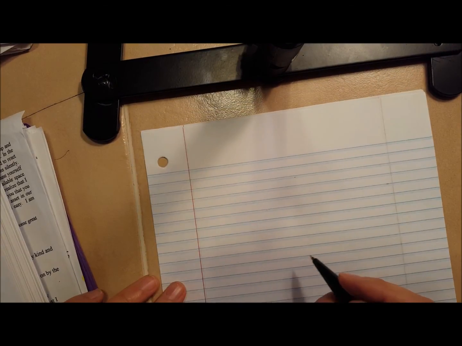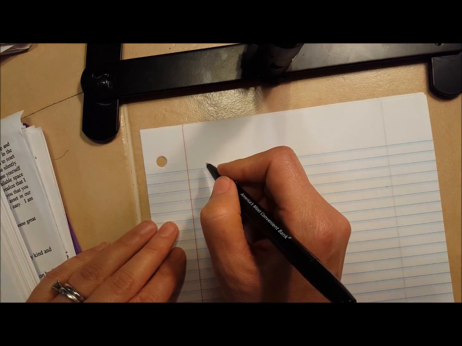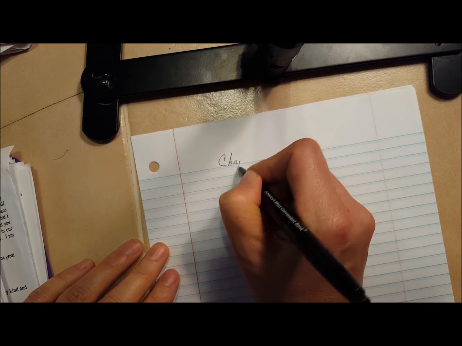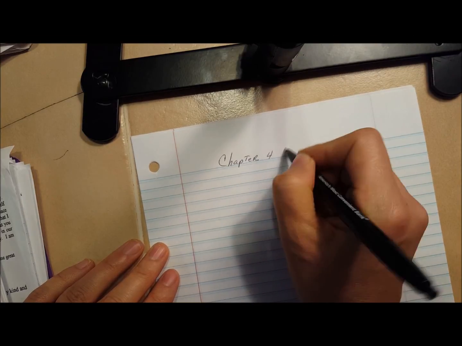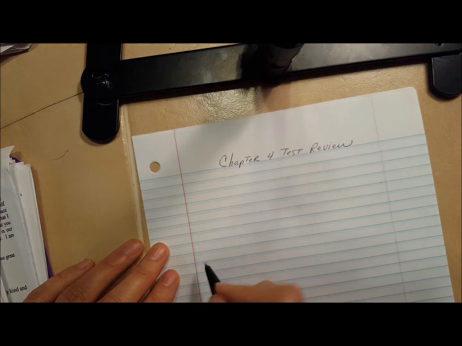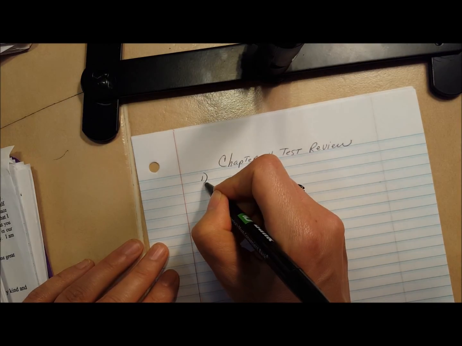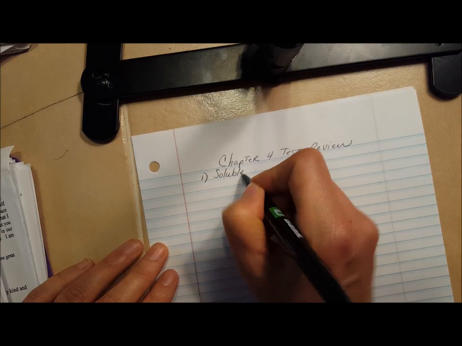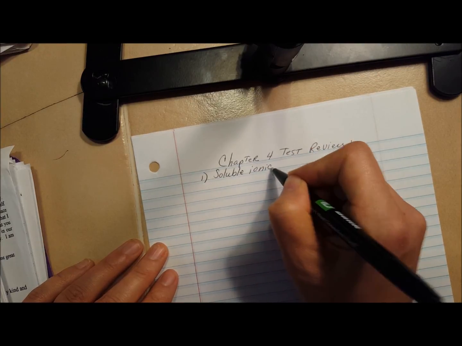Okay, so this is the test review. We're going to go over really quick what you should study for the test. Chapter 4 test review. The first thing that you need to make sure you understand is what is a soluble ionic compound.